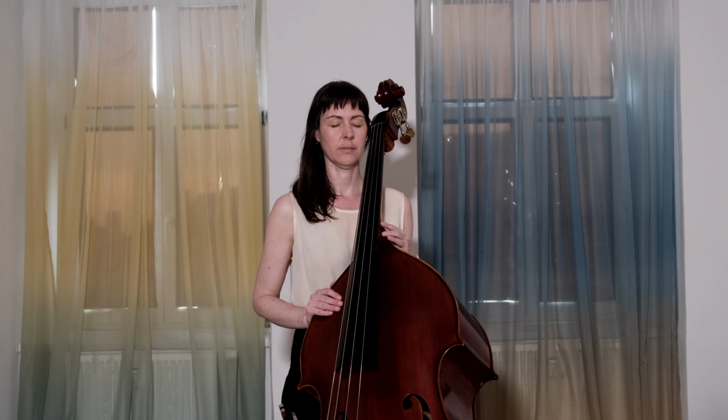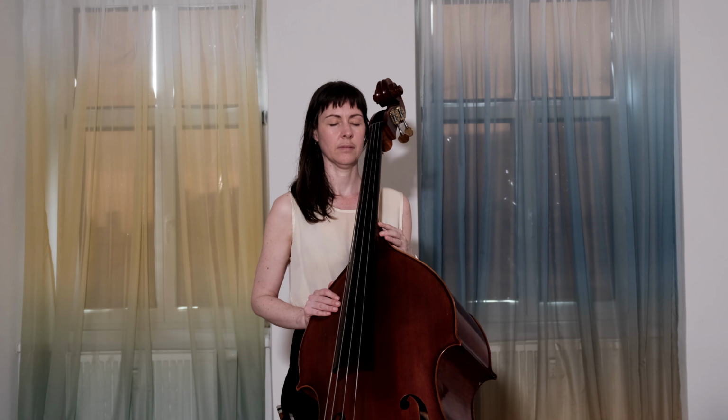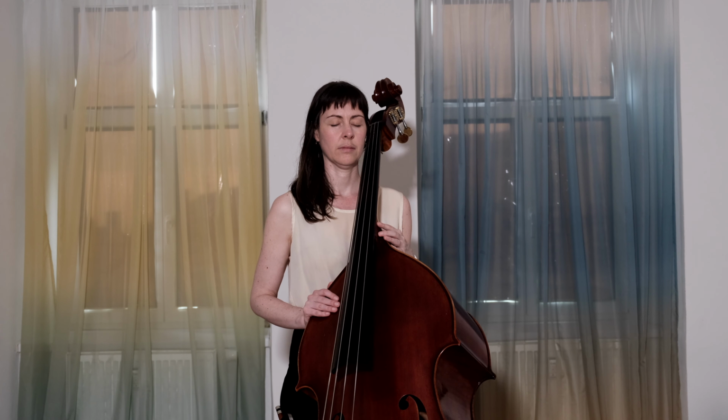Soft focus in the eyes, and then taking a deep breath in through the nose and out through the mouth. Then another inhale, and with the exhale, closing your eyes. We're going to scan through the body from top to bottom, just watching as any tension in the body releases, melts away.